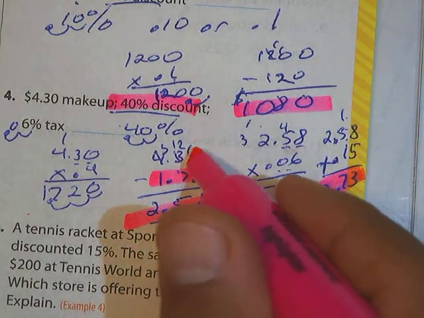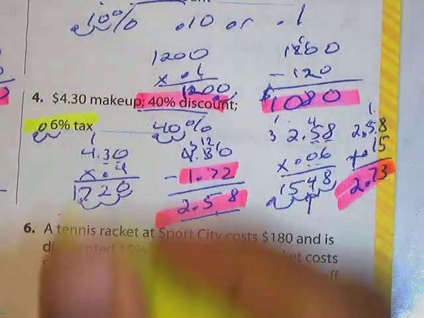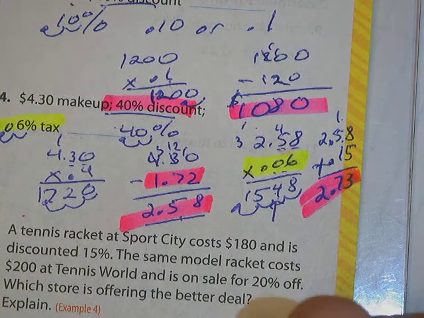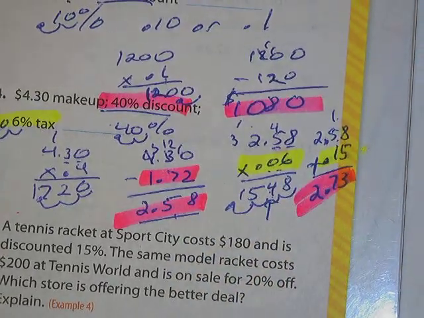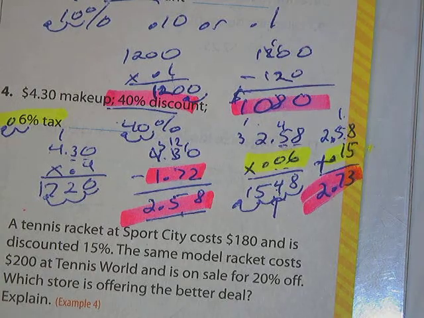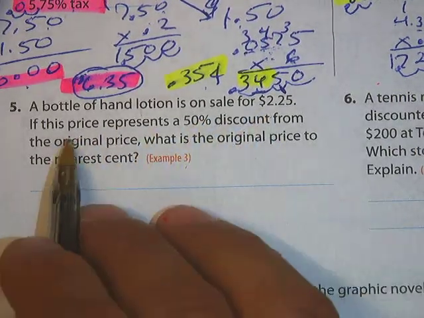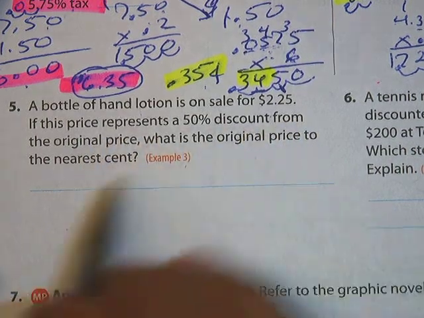Okay. The discounted price was this one. The discount was actually $1.72 that we subtracted from the $4.30. My tax was 0.06 or 6%, and we multiplied it here, and we got this tax, 15 cents. And that's what we have, the answer.